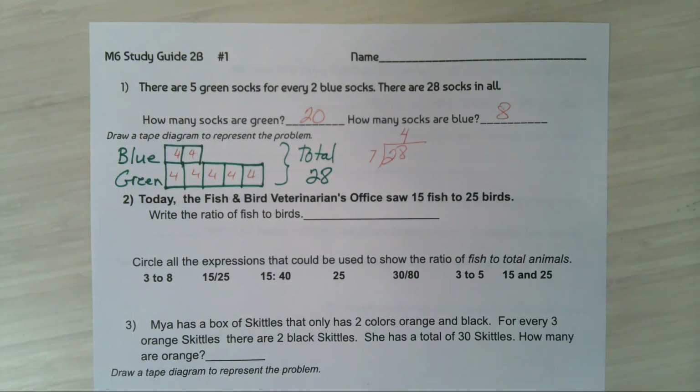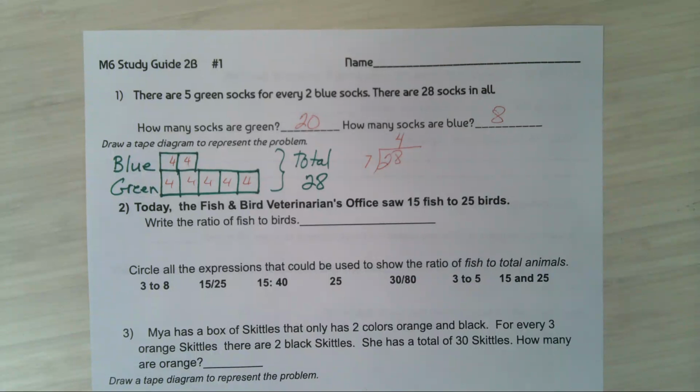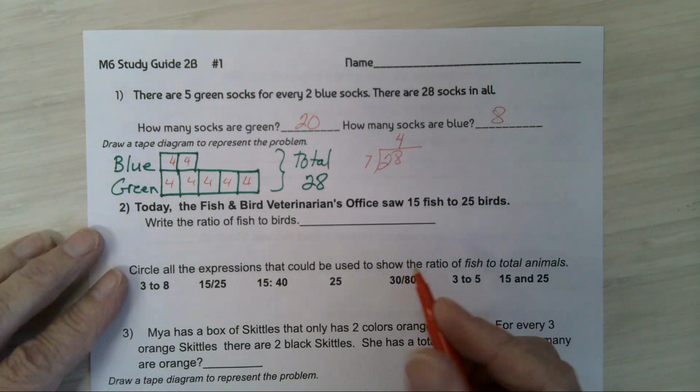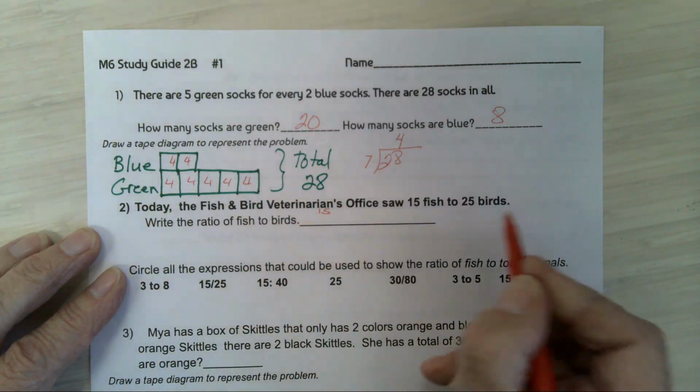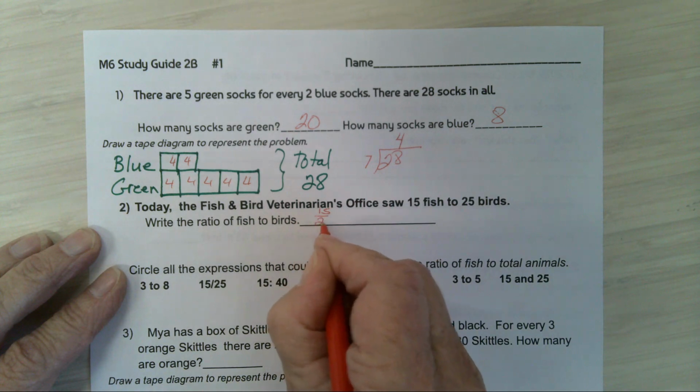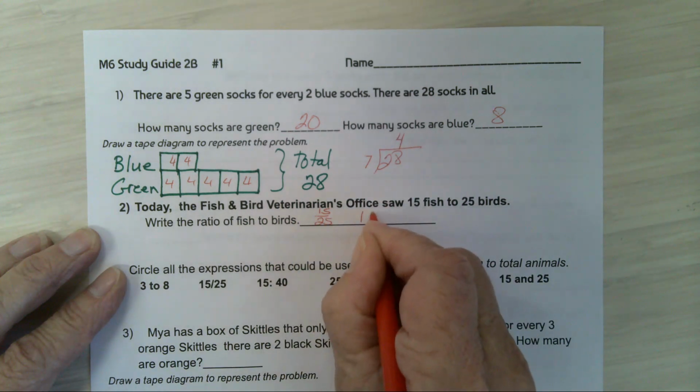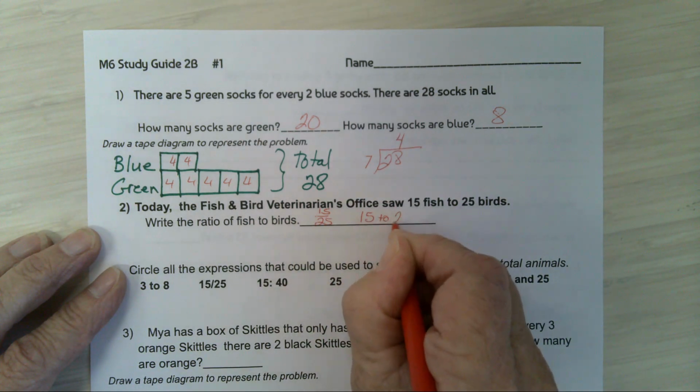Number 2. Today, the Fish and Bird Veterinarian Office saw 15 fish to 25 birds. Write the ratio of fish to birds. Okay, we could do 15 fish, 25. You could write it as 15 to 25.